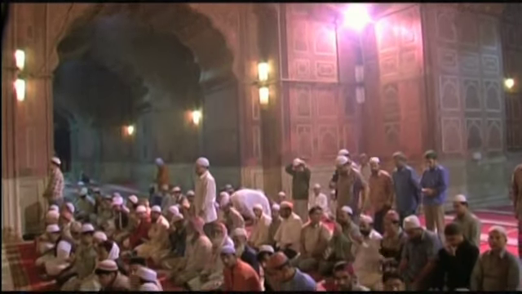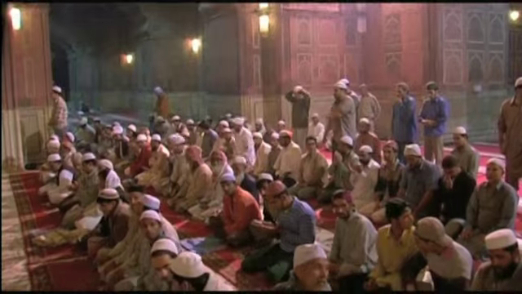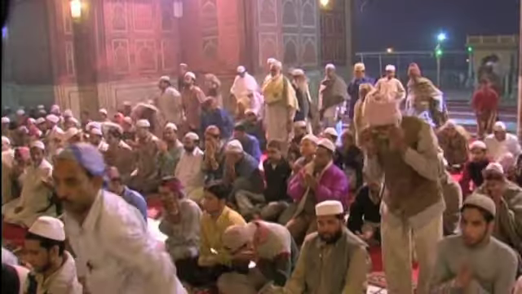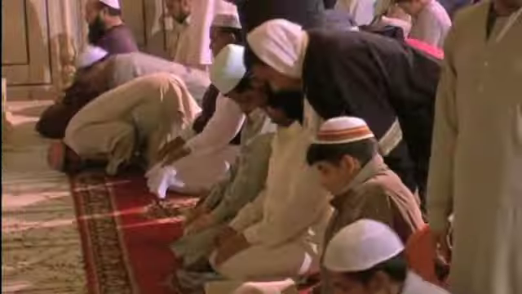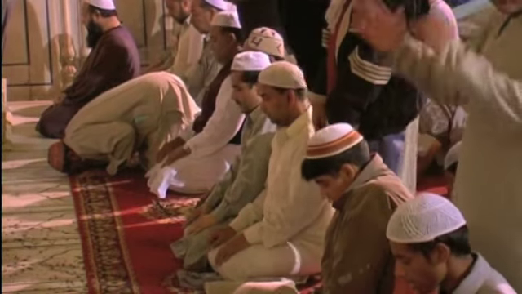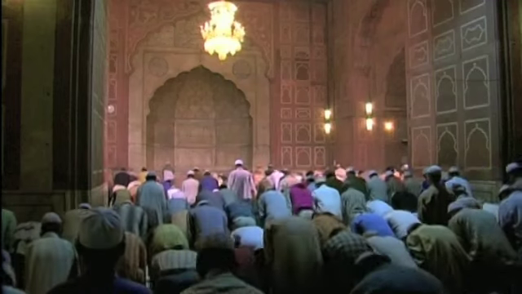The Jama Masjid mosque was built in the mid-17th century by Shah Jahan, the Mughal emperor who built the Taj Mahal. It is situated in the ancient town of Old Delhi.